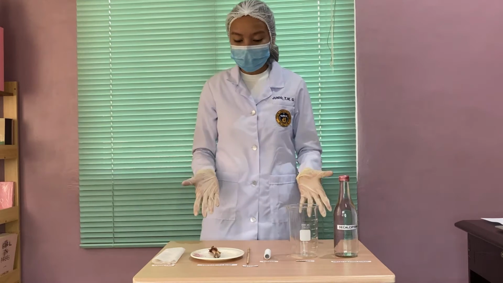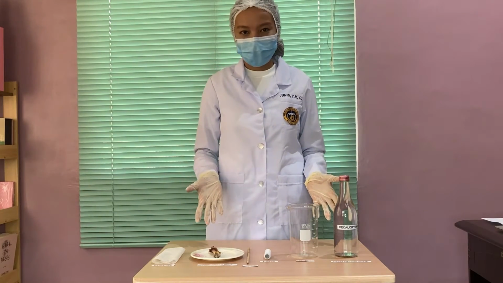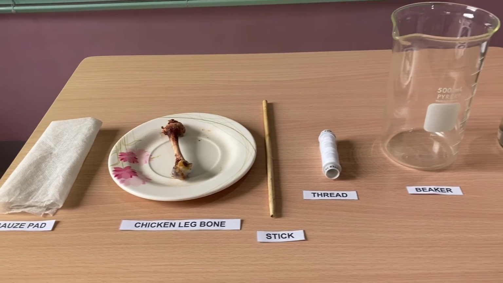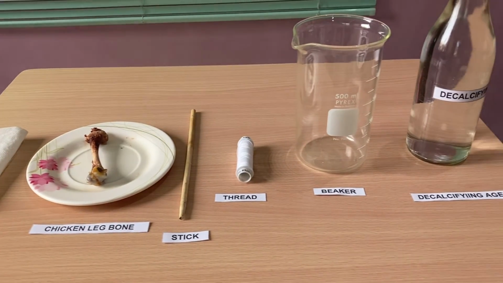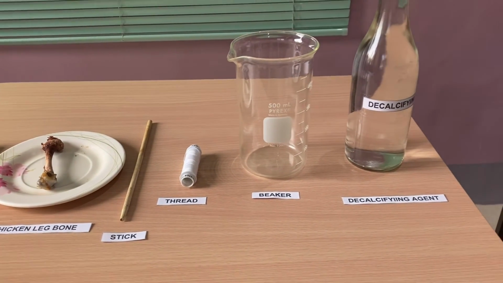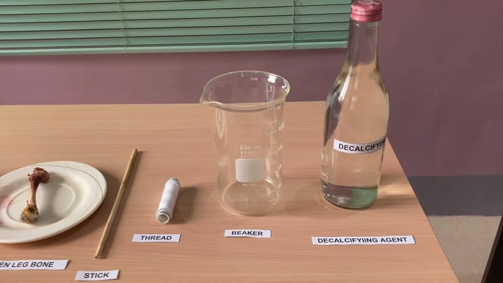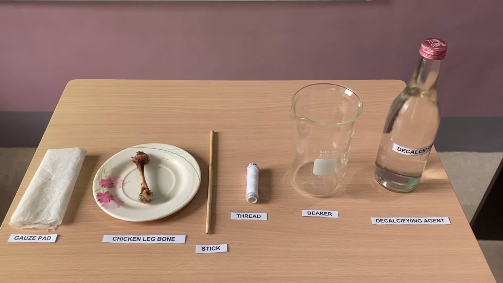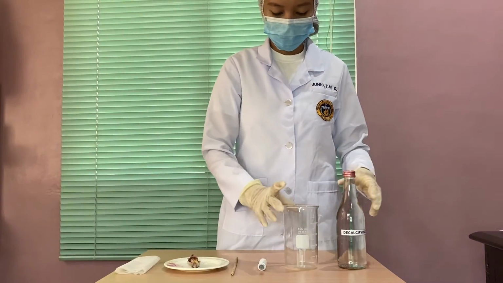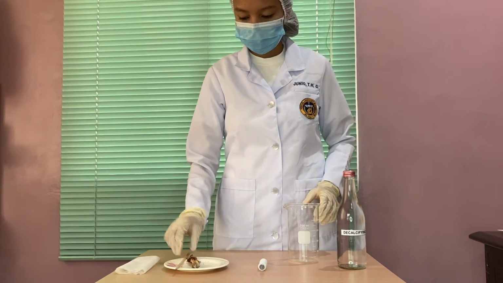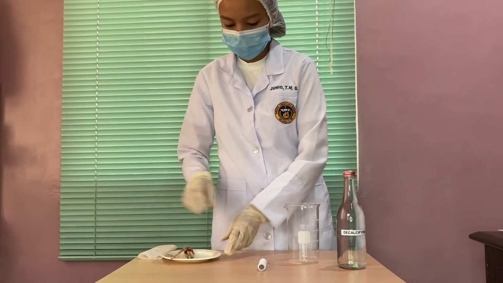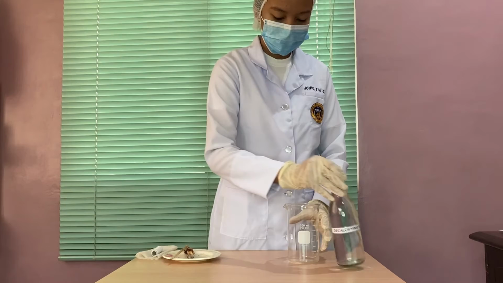So these are the materials needed for our activity today. For the materials, we will be needing a gauze pod, chicken leg bone, stick, thread, beaker, and the most important material is the decalcifying agent. The principle of decalcification is quite simple. We just need to remove the substance that makes the bone hard, and that is the calcium.